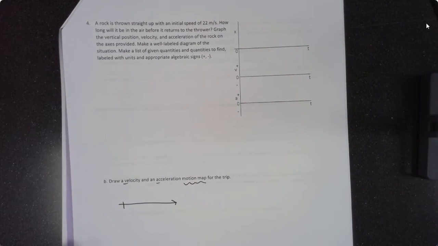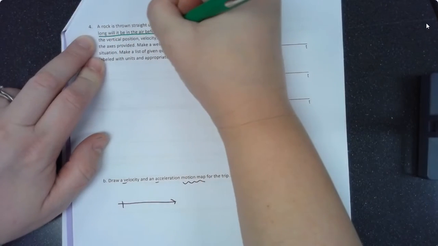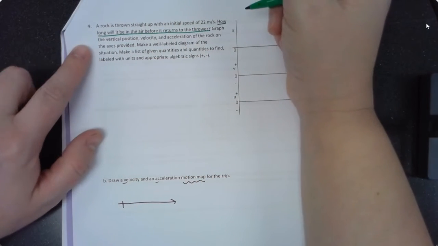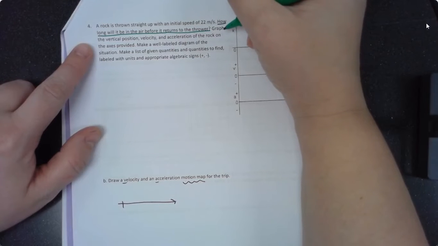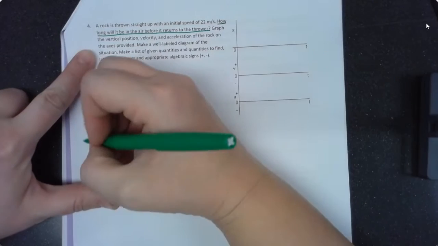Problem number 4. A rock is thrown straight up with an initial speed of 22 meters per second. How long will the ball be in the air before it returns to the thrower? So what we're trying to find here is time. Graph the vertical position, velocity, and acceleration of the rock on the axes provided. Make a well-labeled diagram of the situation. So I'm going to draw a diagram of the situation.